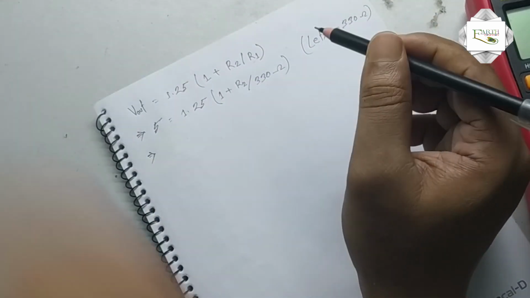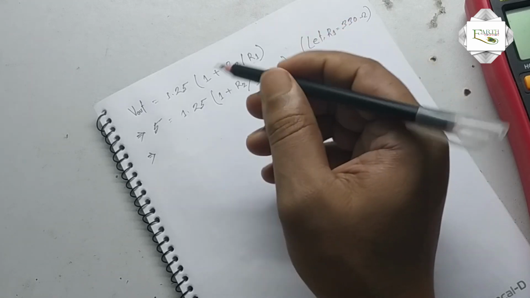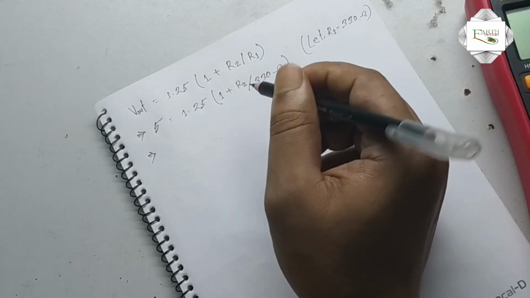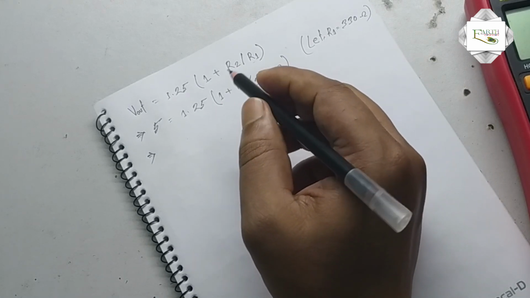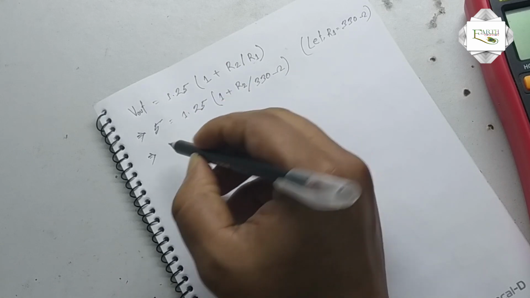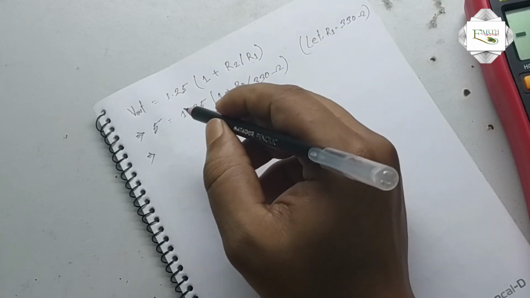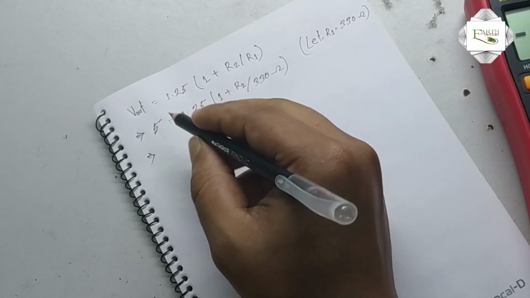So I need two resistors. The first resistor value is 330, and I calculate the second resistor value. R2 is equal to... I find the R2 value, and with the two resistors I set up the IC to get 5 volt DC voltage.